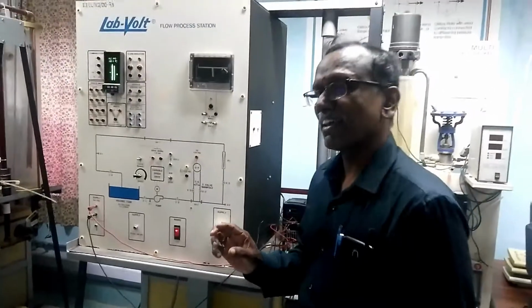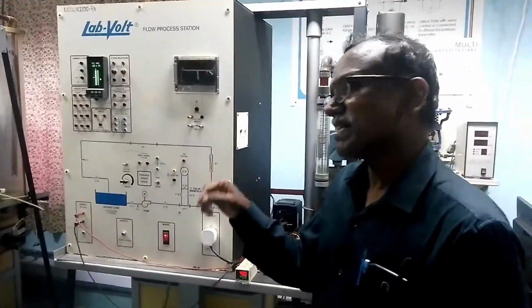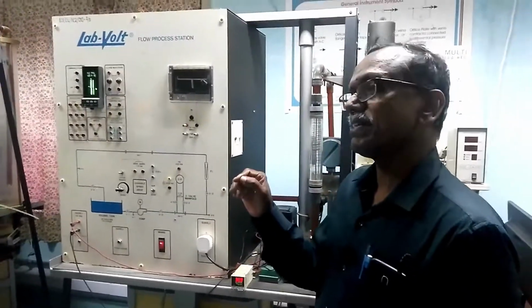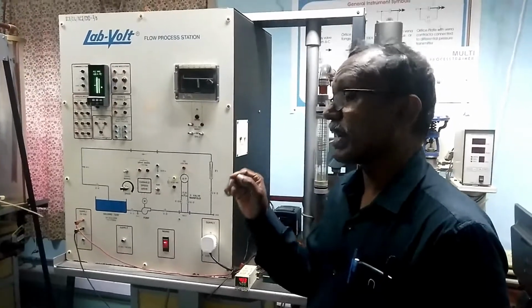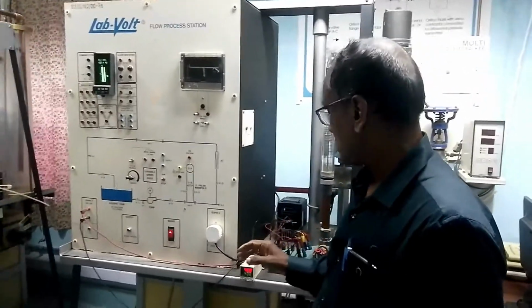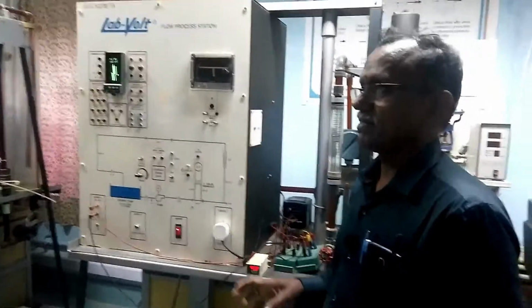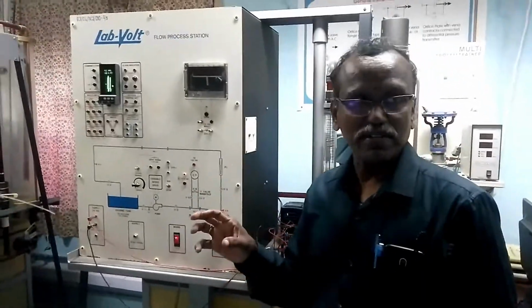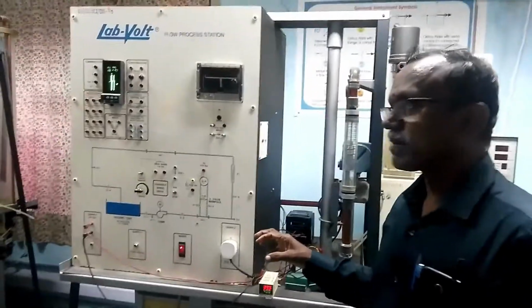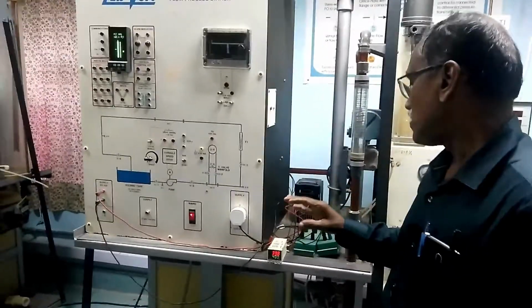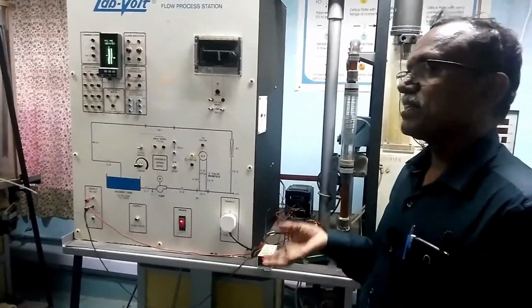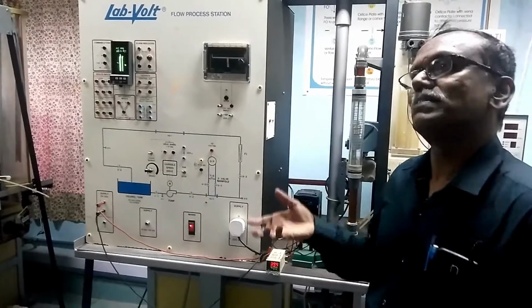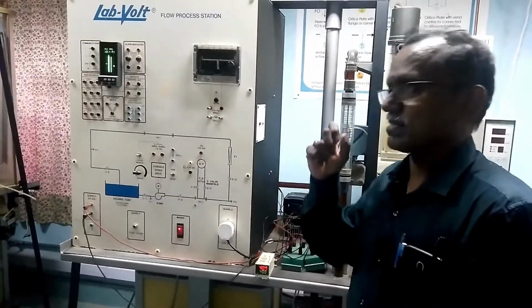How much did we obtain? TI equals 6 seconds and PB equals 93.3. That is a rough estimate. Ziegler-Nichols rules always give a rough estimate. We have to enter those parameters and check the performance. If it is too oscillatory, we have to adjust the tuning parameters around that.